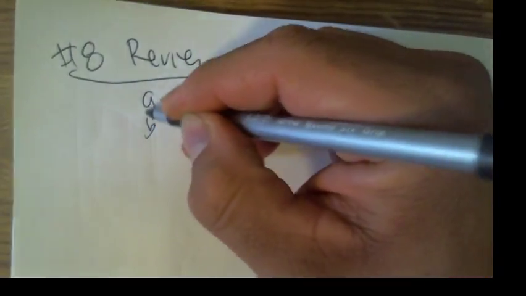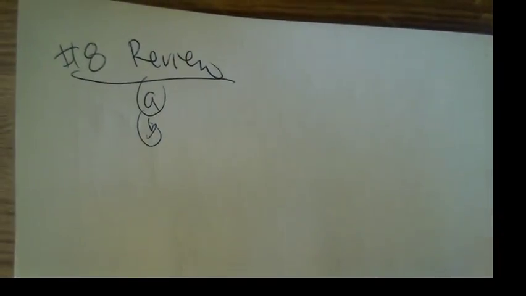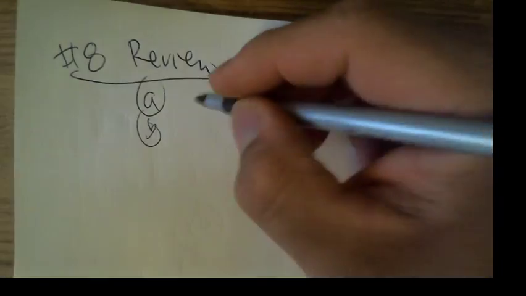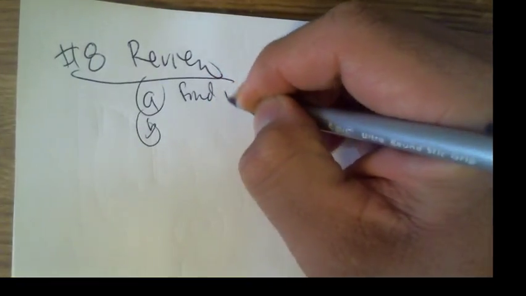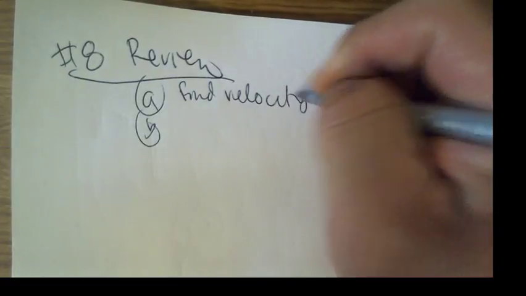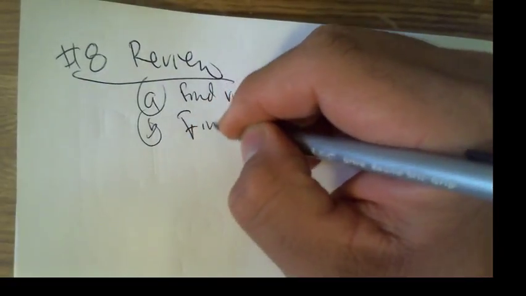One thing I do notice here for B, there's a bit of a typo. It says find velocity. B should say find the position.